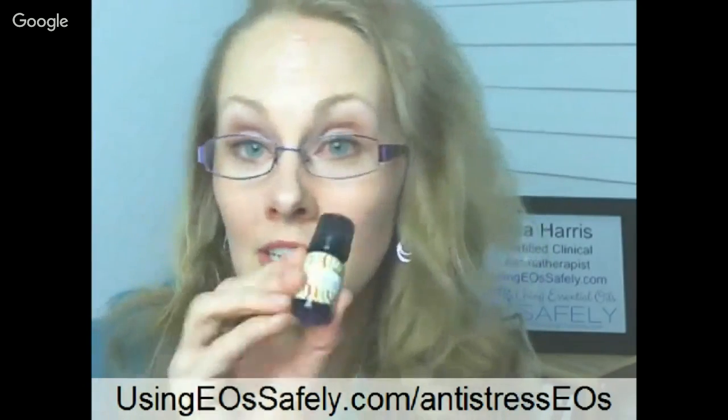You can probably get away with using it in your diffuser or inhaling it. Again, it's not going to be as effective. If you're worried about it or concerned, I mean, you could try it. Say you left your anti-stress blend out with the cap open overnight.